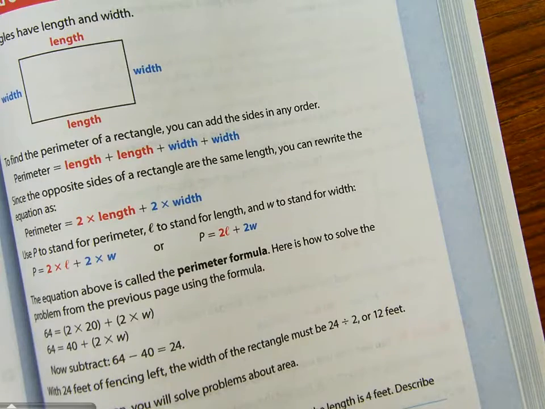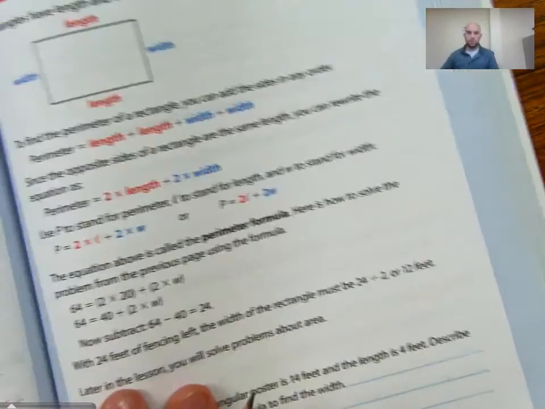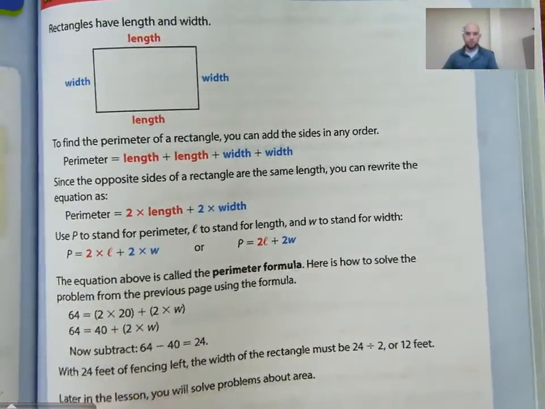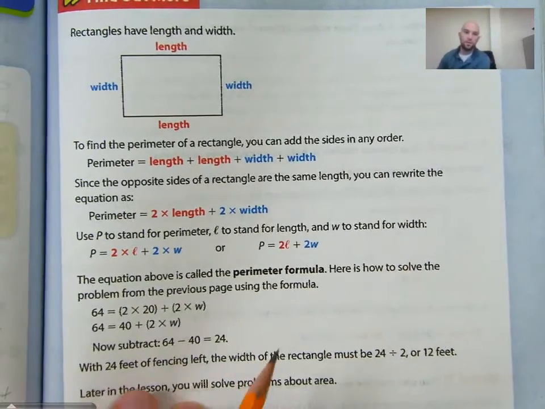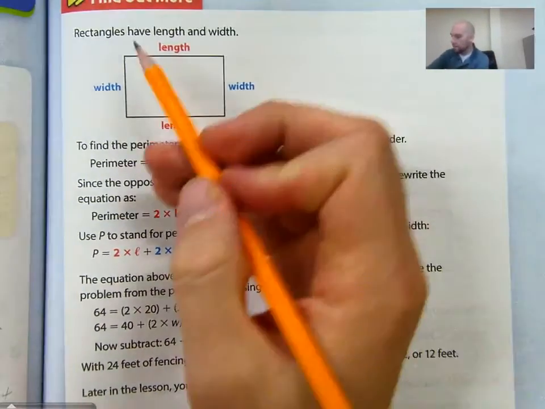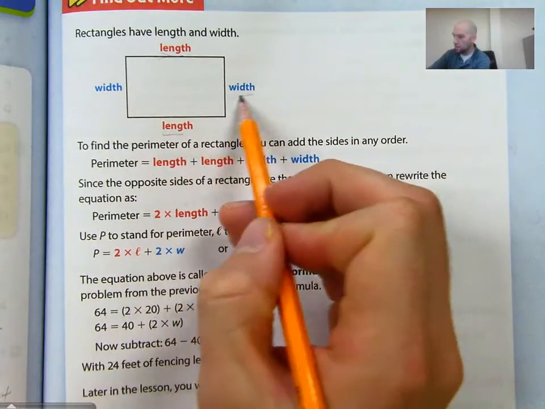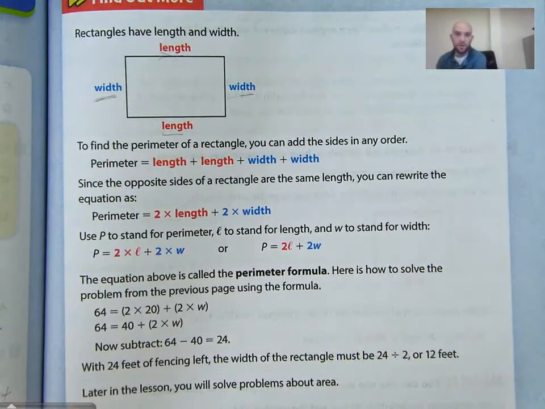So let's take a look at our next page here. It says rectangles have length and width. So yeah, these are the lengths, and then the width are the other side.